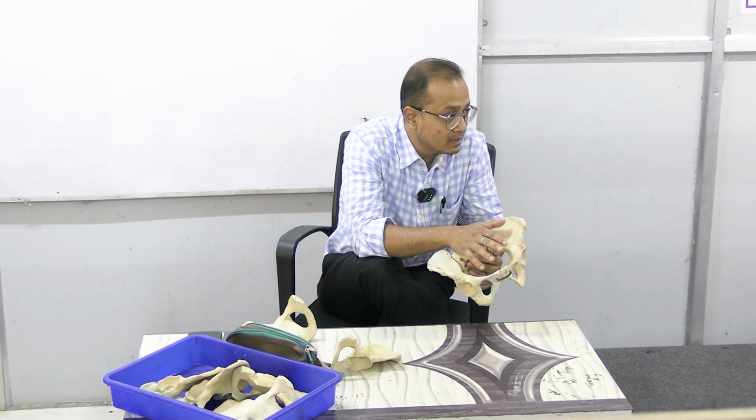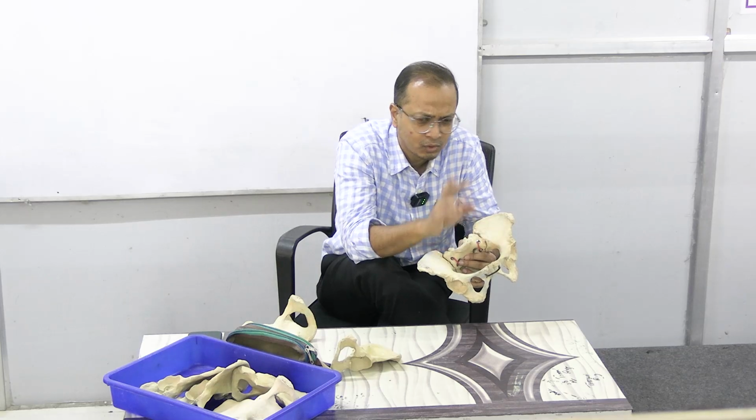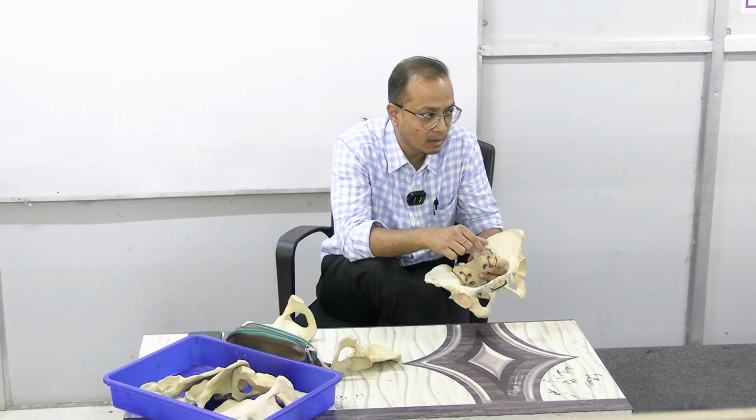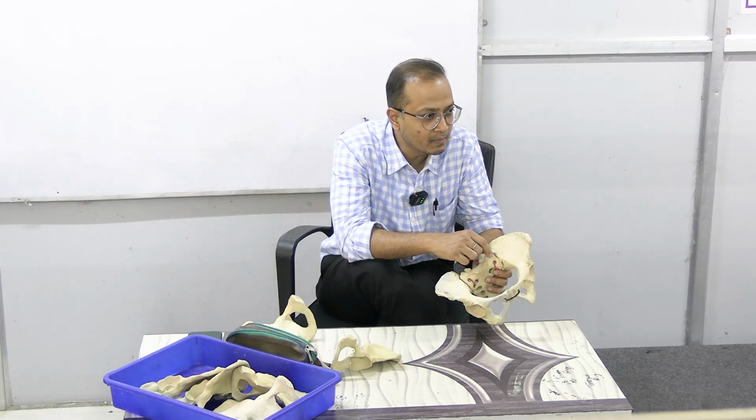What kind of joint is it? Cartilaginous joint. What are the types of cartilaginous joint? Secondary, primary. How many of you have written that? Primary and secondary. It was a very difficult question. I checked the copies, and only two or three of them wrote primary and secondary cartilaginous joint. Classify the cartilaginous joint. What are the two types?